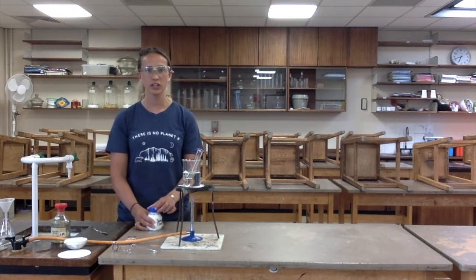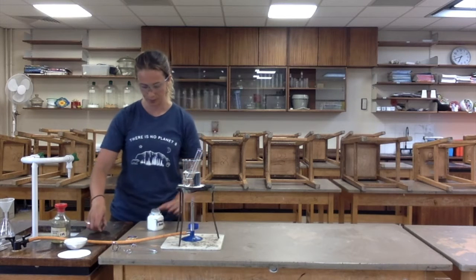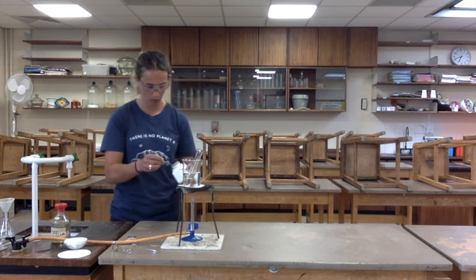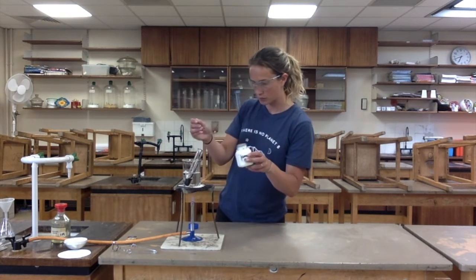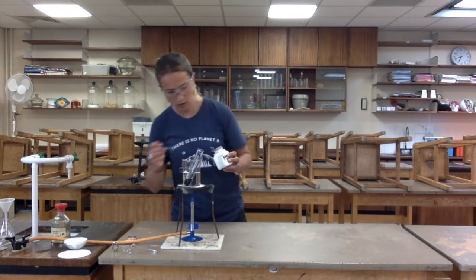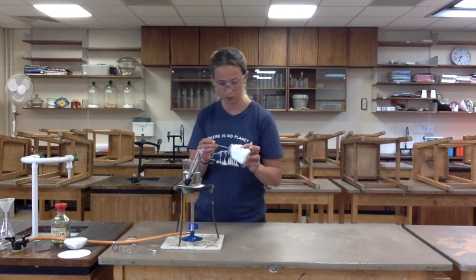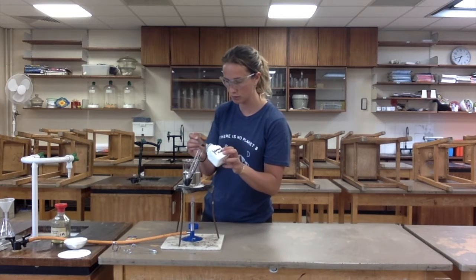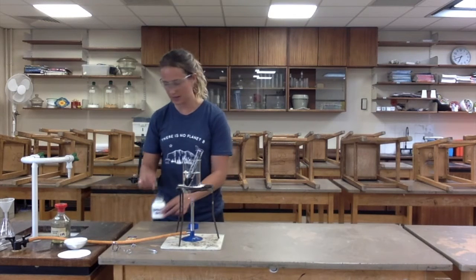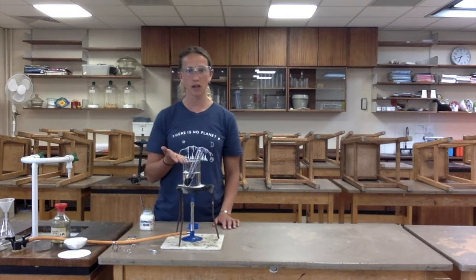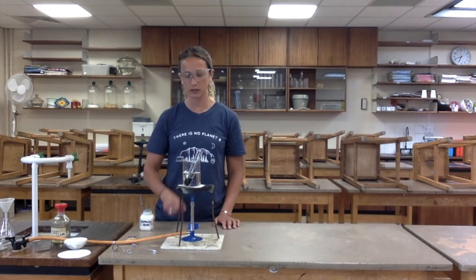The next stage is to add copper oxide. So this is quite a dark black powder. And what I need to do is add an excess of this. So I'm going to stir this until all of it has dissolved.